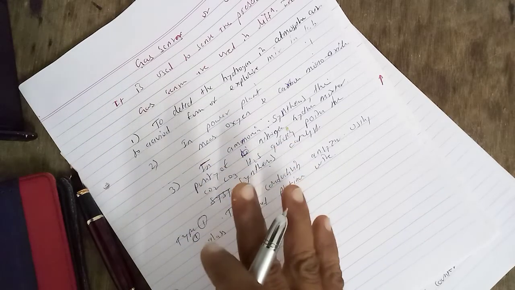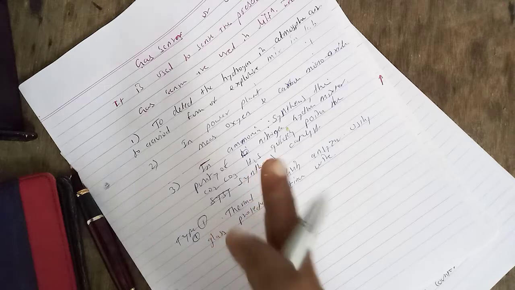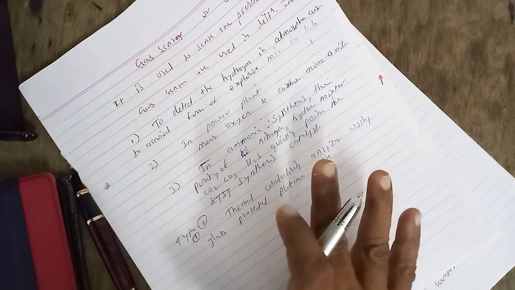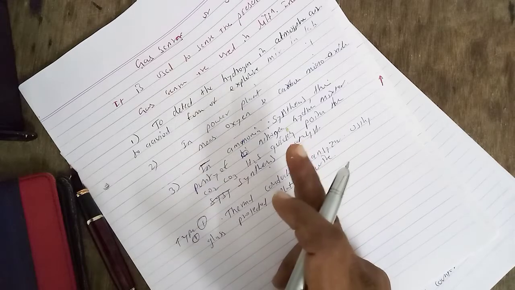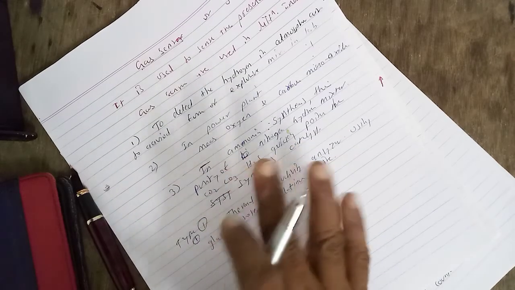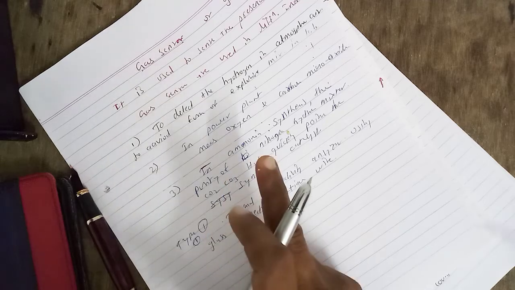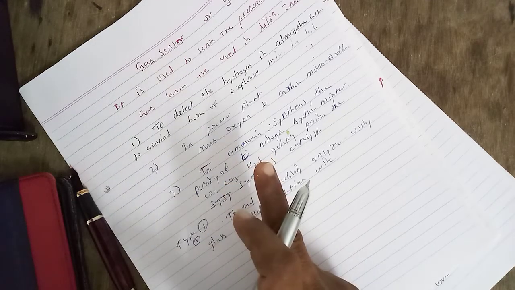In all the types of arrangement, zero adjustment and temperature compensation by suitable compensation circuits are necessary. What are the different circuits? Those circuits determine the different chambers. The gas sensor consists of four chambers.